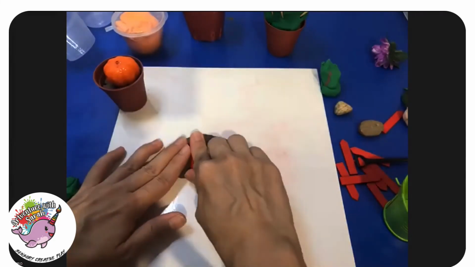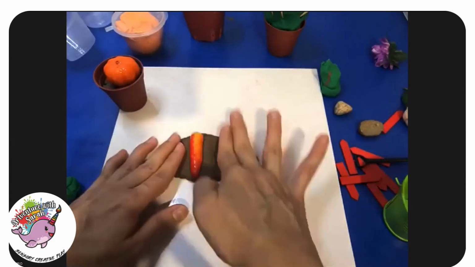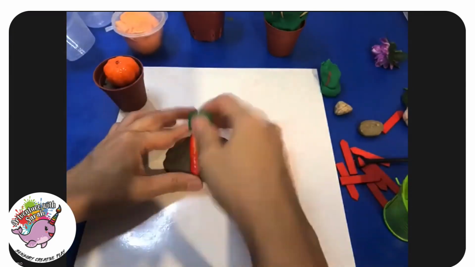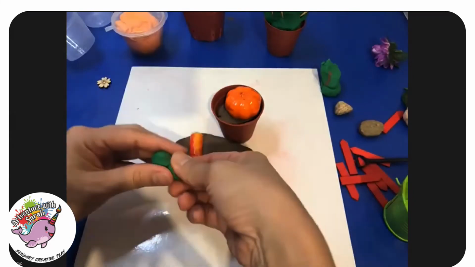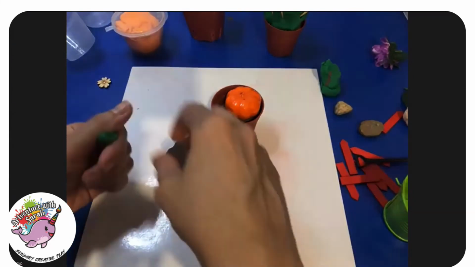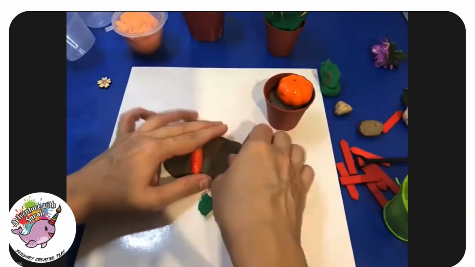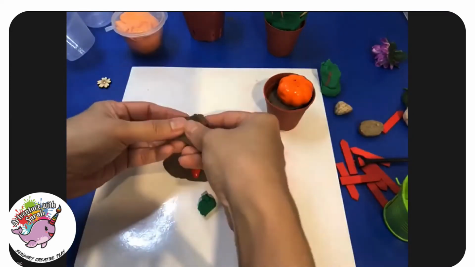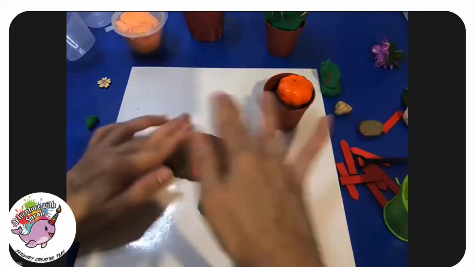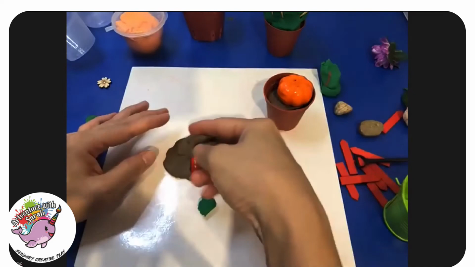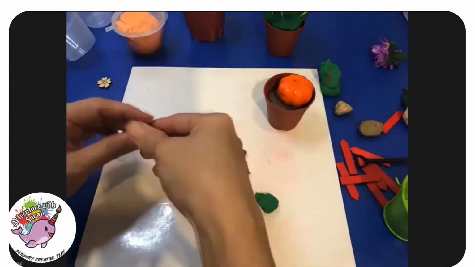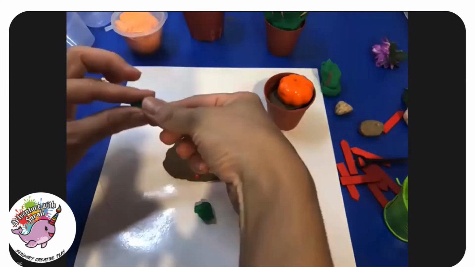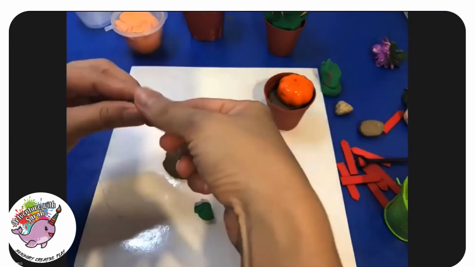So the carrot is here, at the bottom of the ground. Right. So the pumpkin is on the ground. You can't really see the carrot. Bury the carrot. It's underground. Right? Your garden will be different from my garden.